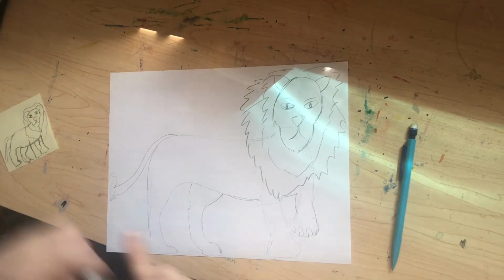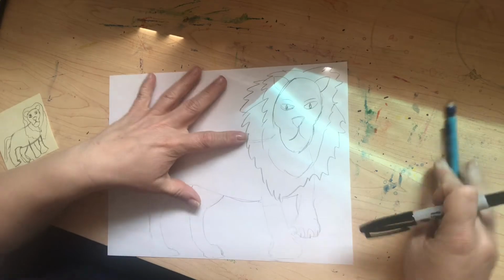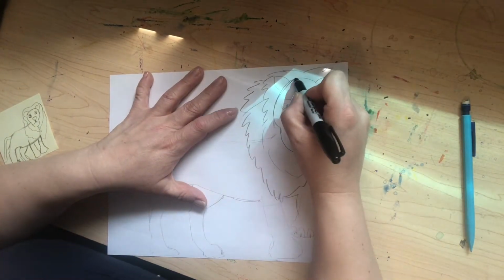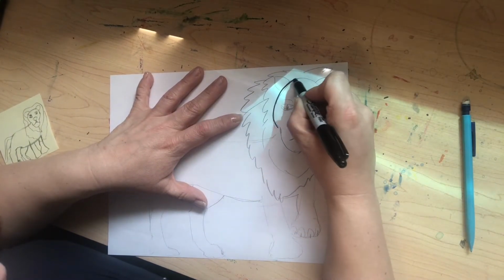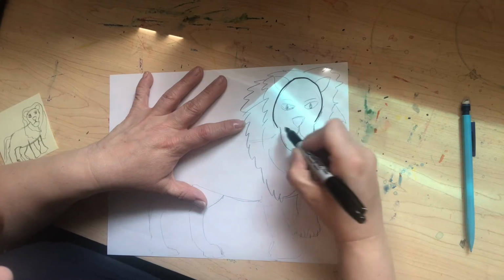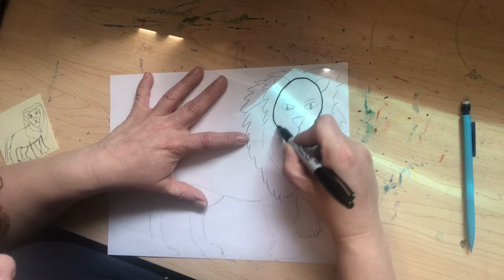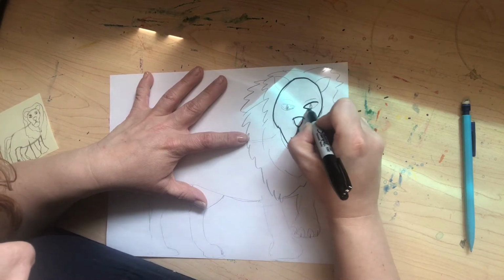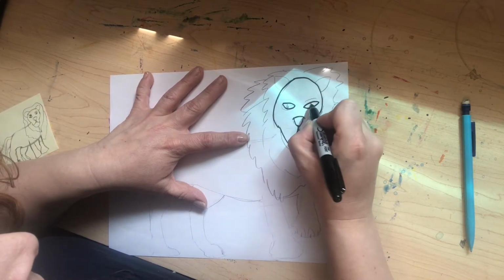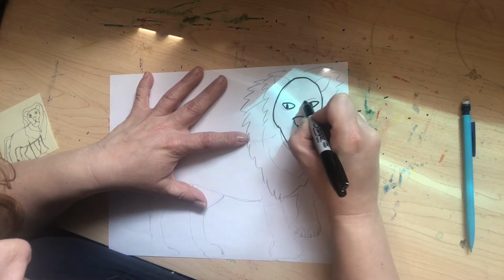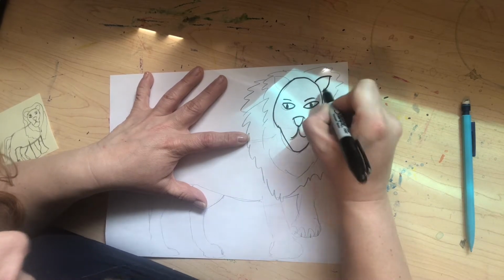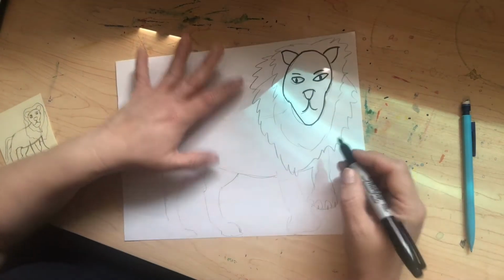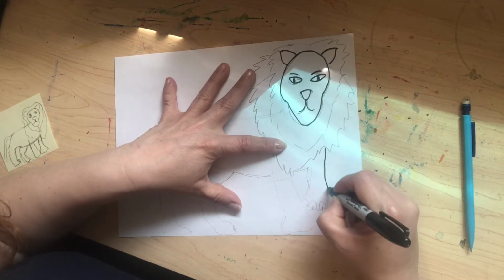All right, so now I'm gonna trace it with a Sharpie. Just very simple, but if you want to get really detailed with your animal, then you can do that however you like. Okay, and then I went down here.